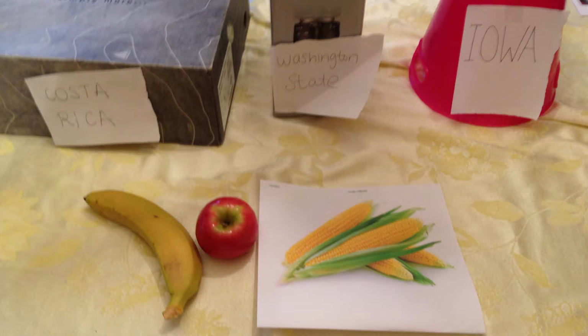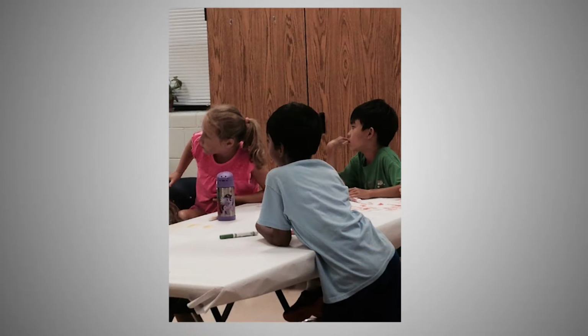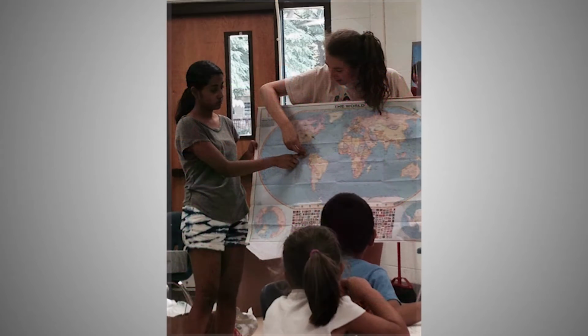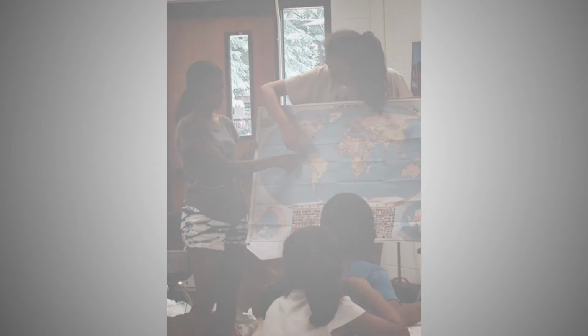Ideally, you'll have each of the kids split into 3 or 4 different groups, and you can have one of your instructors go to each of the groups, and this is where you're going to have your conversation. So the kids can turn to their neighbors and discuss where they think each of the foods are located, and each group will have their own map so that the students can start locating where each of these different states are.